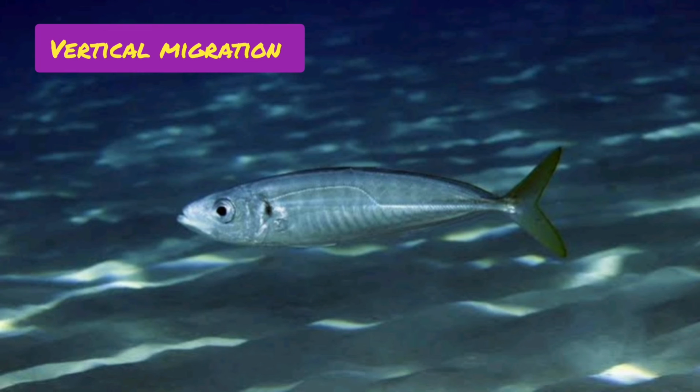Vertical migration. This is performed by many marine and freshwater fishes and is related to light, search of food, protection, and also to spawning. For example, the mackerel rises into the surface waters when there is a rich development of plankton. They feed on plankton and go to deep layers after feeding.